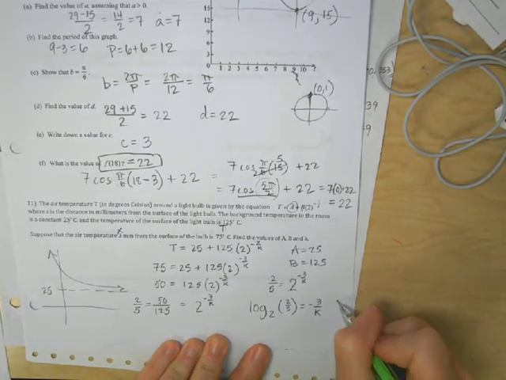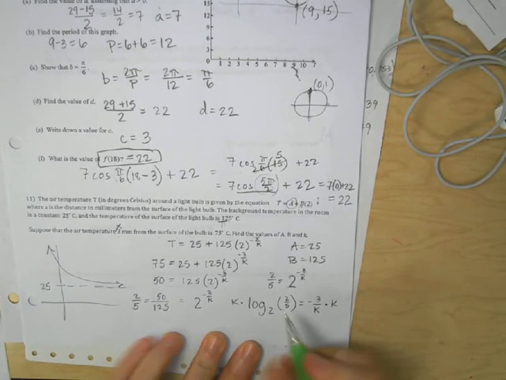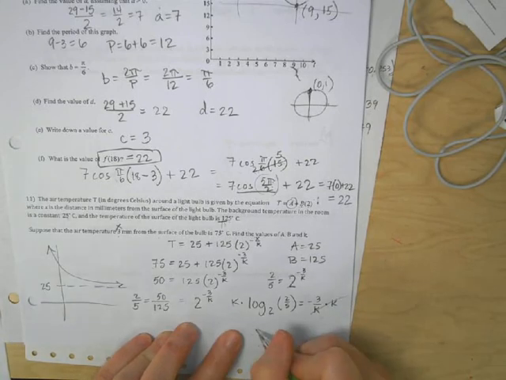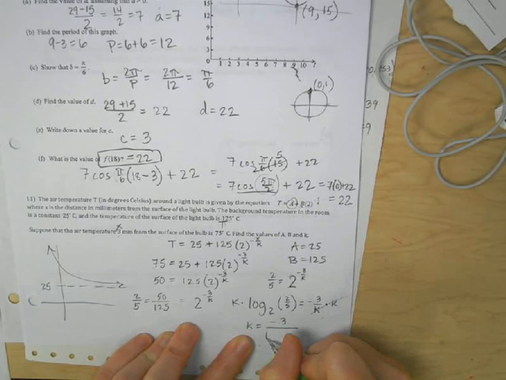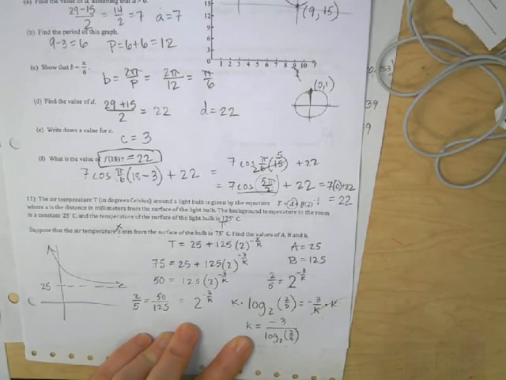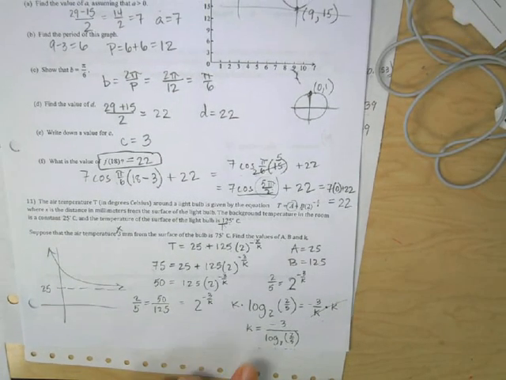To get k out from under here, I'm going to multiply both sides by k. Oh, here I go, running out of room again. And then to get k by itself, I'm going to divide both sides by log base 2 of 2/5. So I'm just going to go ahead and do this. I get negative 3 divided by log base 2 of 2/5. All right, this I cannot do without a calculator.